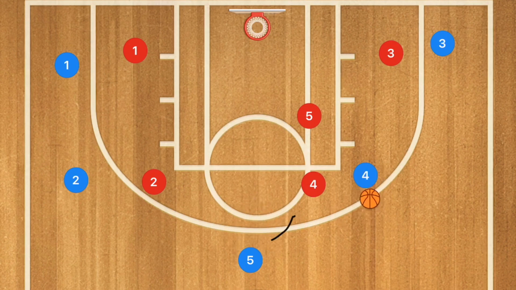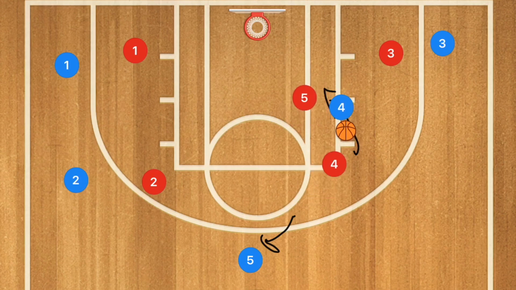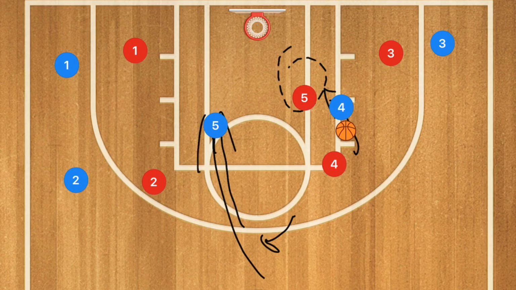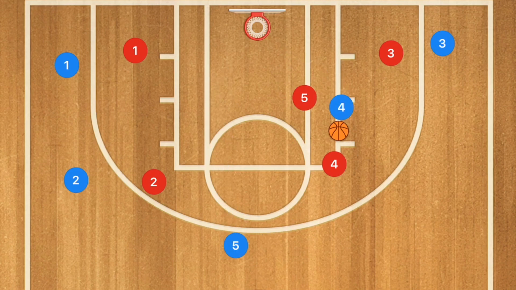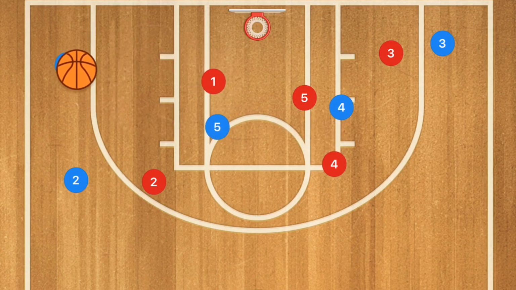Or after popping, if player 4 is cutting towards that right side, really attacking player 5 red, now player 5 blue can come down and also attack the key, where player 4 can just hand it off to him for that layup or that mid-range shot. Now, first, if player 5 was to sag down, player 5 can come up towards the 3-point line and then drive towards the rim. At the same time, this could collapse the defense, which now he could pass the ball out to player 1 for the 3-point shot.